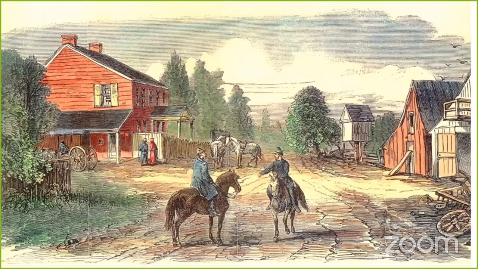At this point in time, this was a really small community. There were only a few dozen people living in the quote unquote town. And so one of the main buildings was Mary Surratt's boarding house.